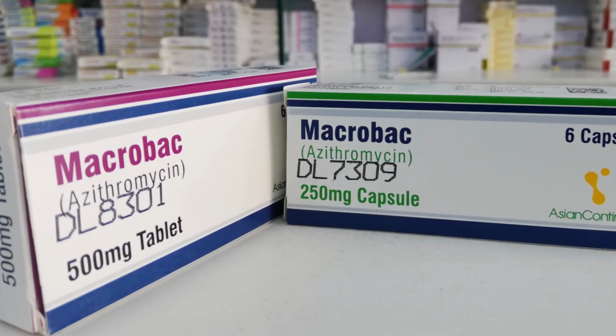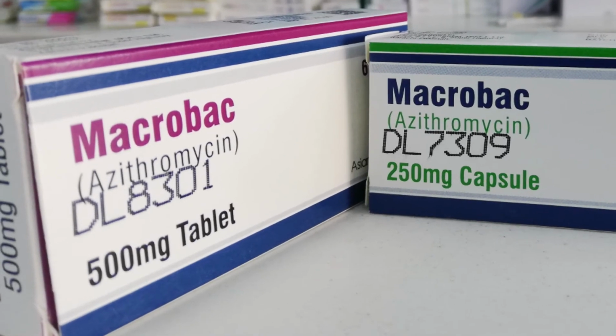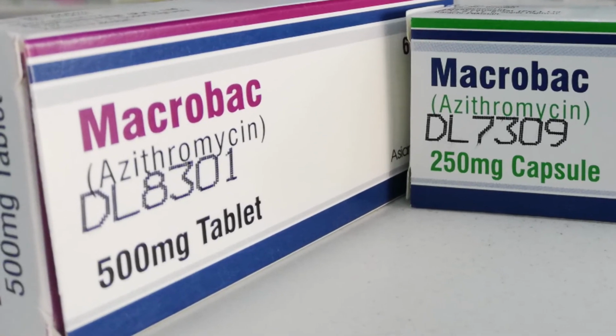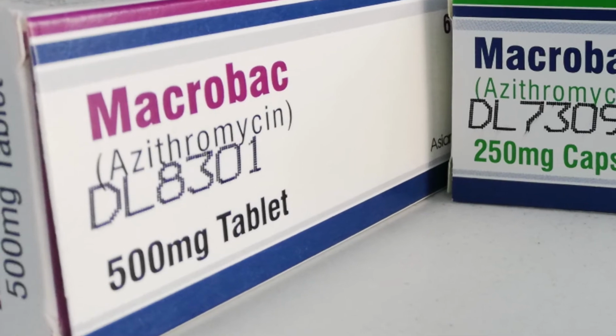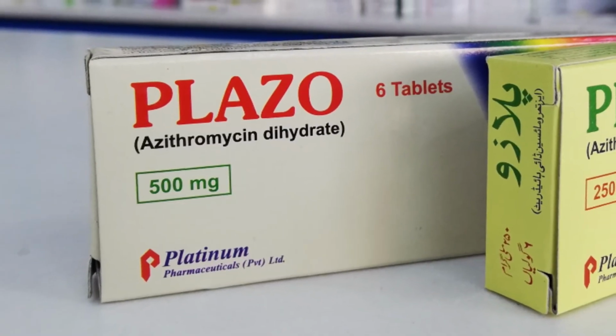What are the symptoms of upper RTI? These include nasal congestion, excess mucus, sneezing, runny nose, itchy eyes, bad breath and loss of sense of smell. These two are the most common uses of azithromycin.